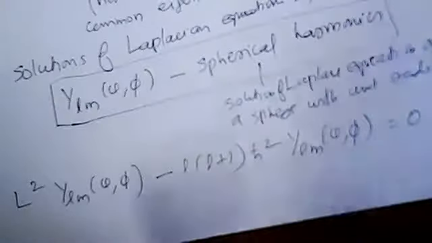You have to do a lot of substitutions for many things. You can substitute for L square. What is L square? We have found it in the last class.